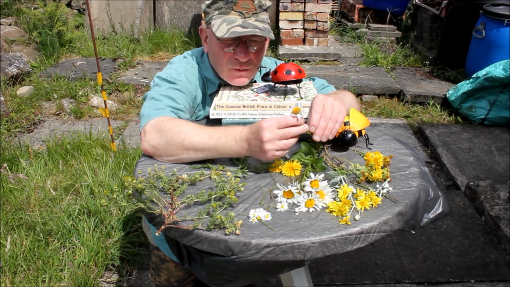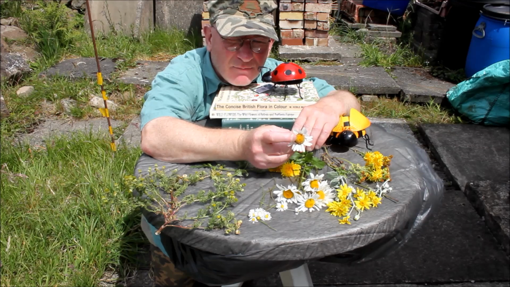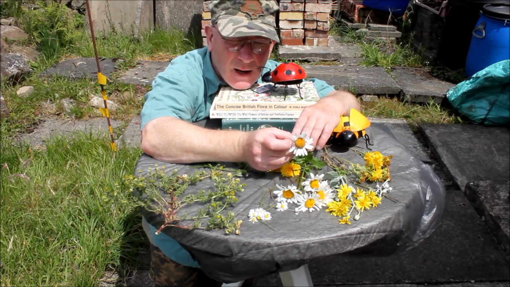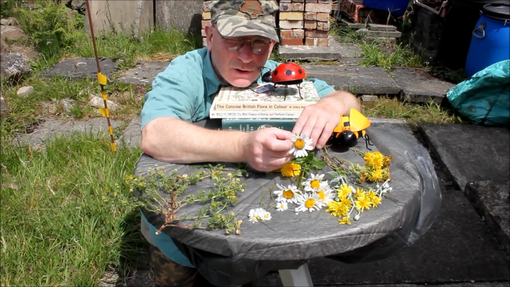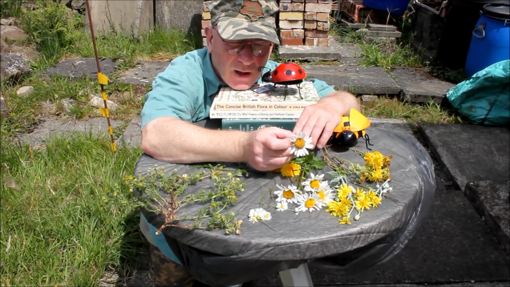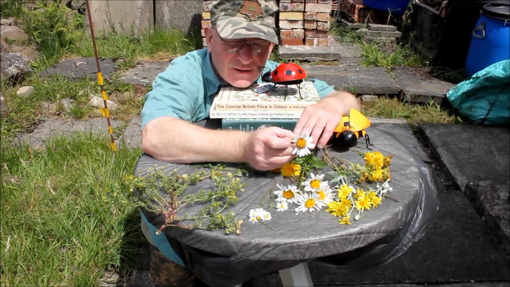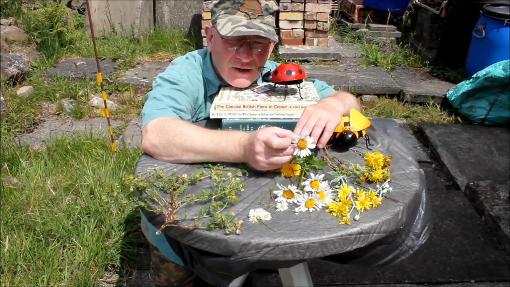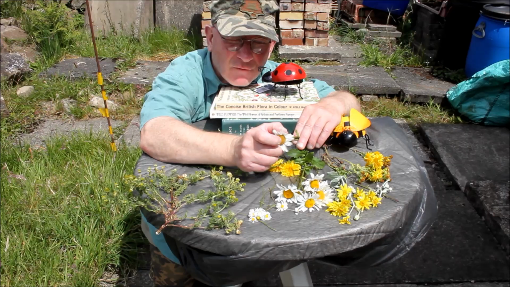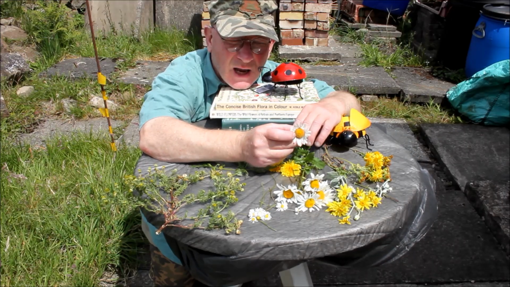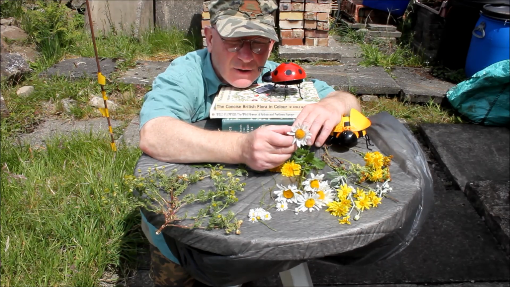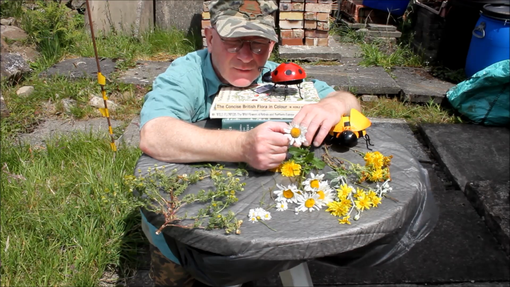The area towards the centre is a very packed or composite area containing things called Disk Florets. And as you will see from the photographs that follow, the Disk Florets contain many small little flowers with stamens and styles and other reproductive parts.